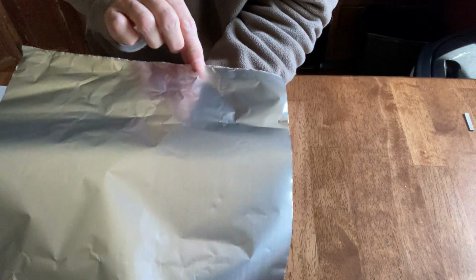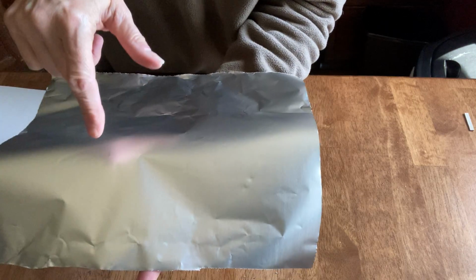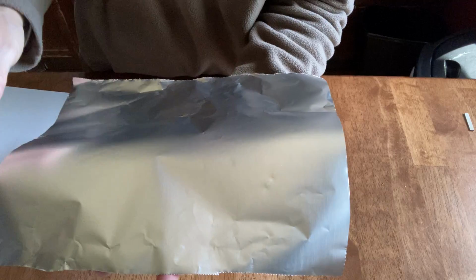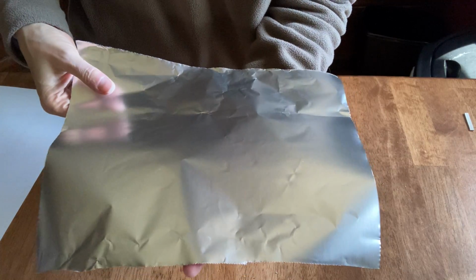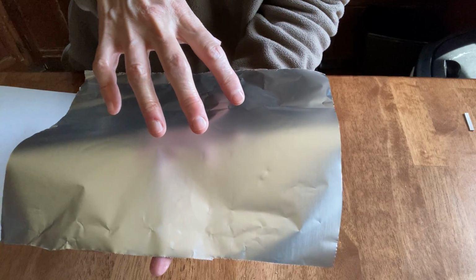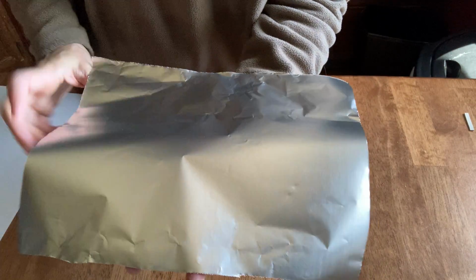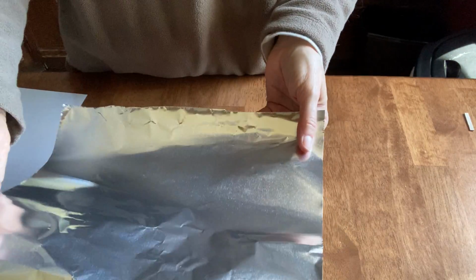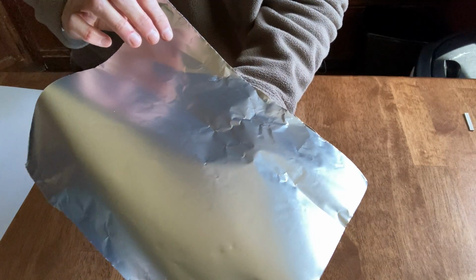You might notice that the other side is kind of on the duller side, and there's a reason for that. I can't remember what it is, but with aluminum foil, because of its heat conducting properties, they make it so you know which side is the better conductor to put the food onto the surface that's hot.